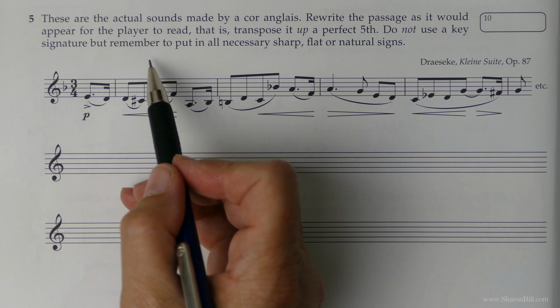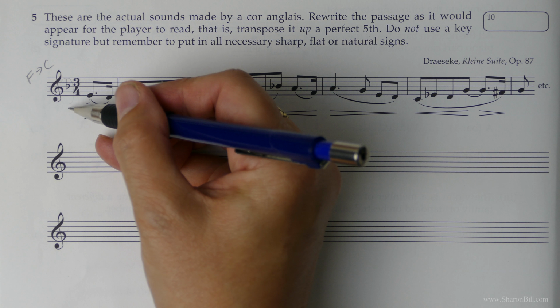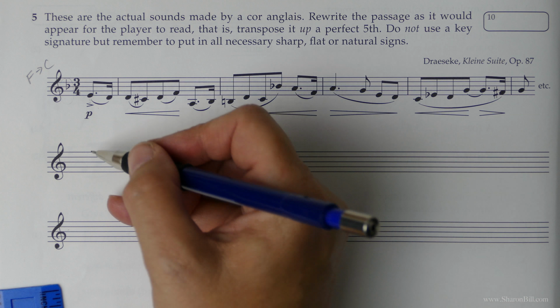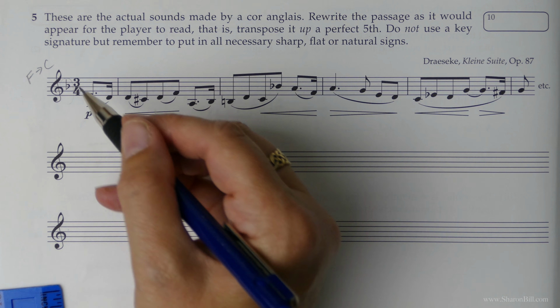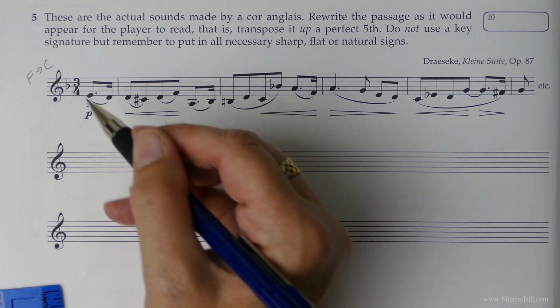So at the moment we are in F major, and if we count up a fifth, we're transposing up a fifth. 1, 2, 3, 4, 5, that takes us to C major. And so actually we wouldn't have a key signature even if we were supposed to be putting one in. So there's nothing more to think about. We just need to now think about the accidentals once we've moved all the notes up 5 steps.